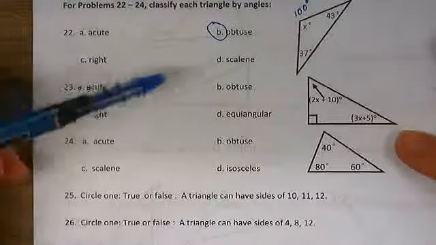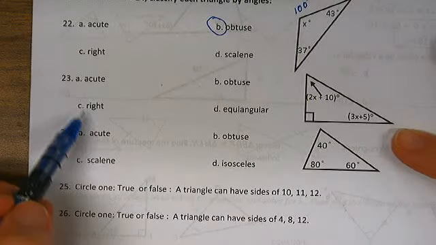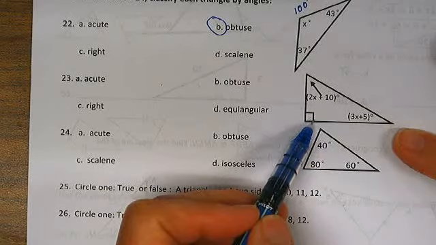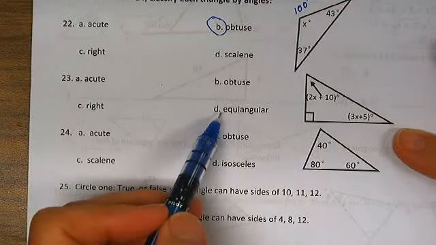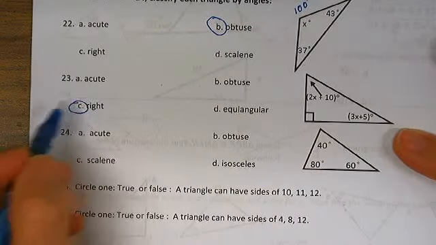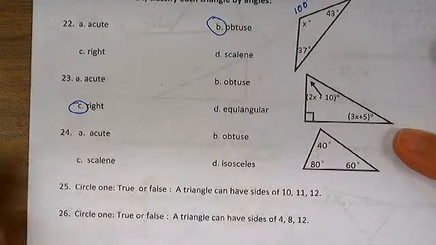The second triangle is a right triangle. It cannot be equiangular, it cannot be obtuse, and it cannot be acute. It has to be a right triangle because they gave us the right angle symbol.